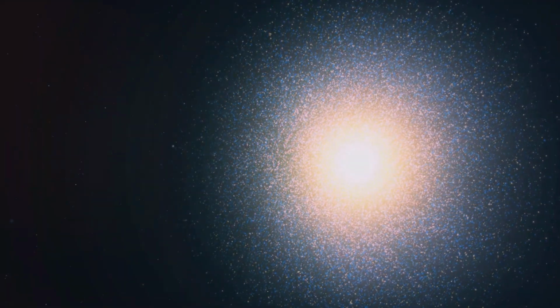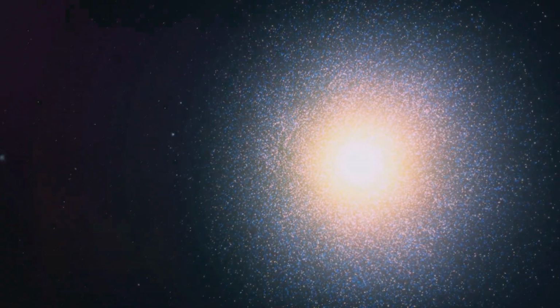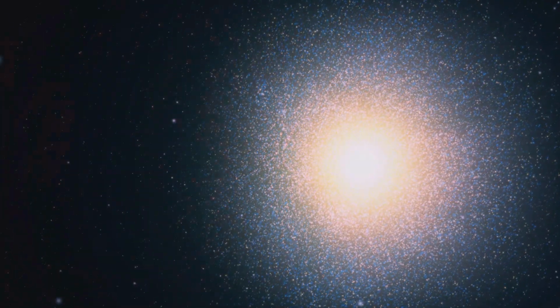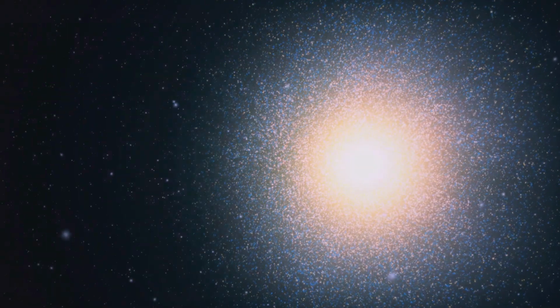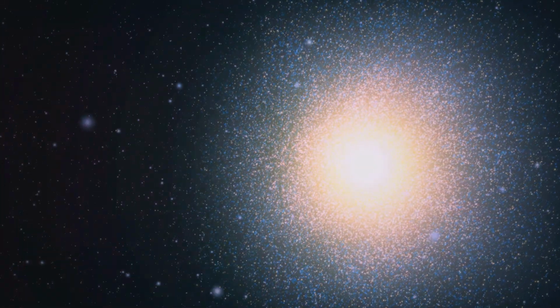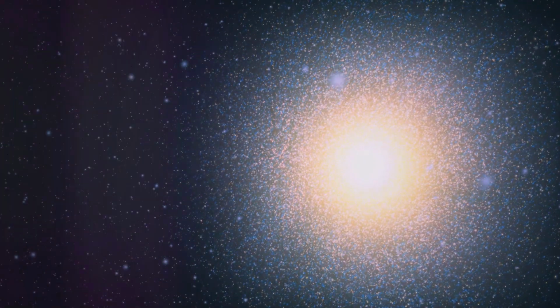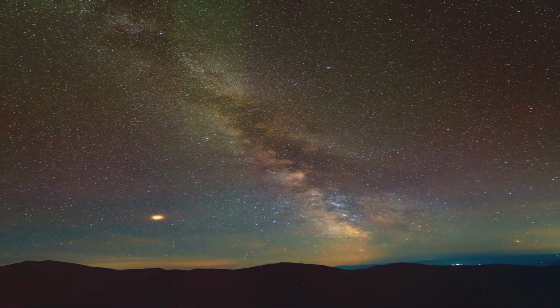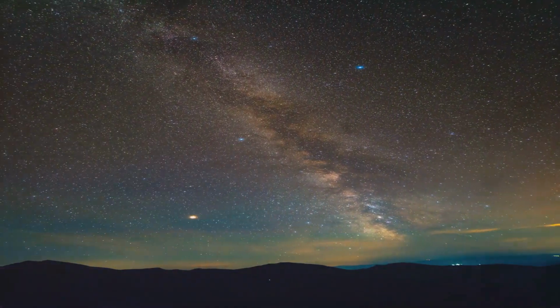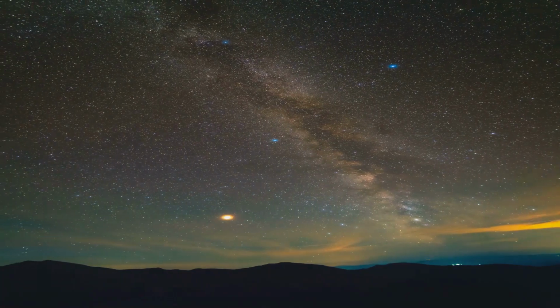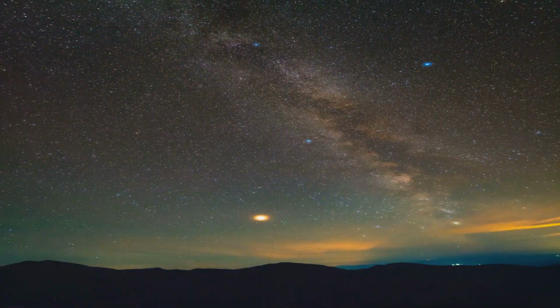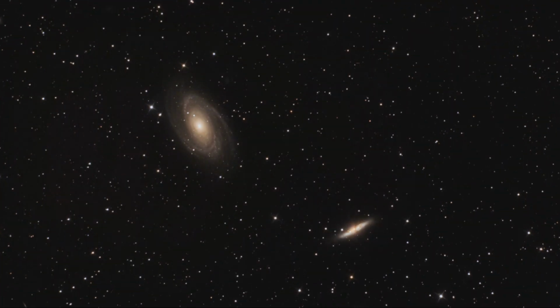But here's the catch. We can only observe a fraction of the universe from our cosmic vantage point. This is what we call the observable universe. It's like being in the middle of an enormous ocean, but only being able to see as far as the horizon. This limit is due to the speed of light and the age of the universe. Light from galaxies beyond this horizon hasn't had time to reach us yet.